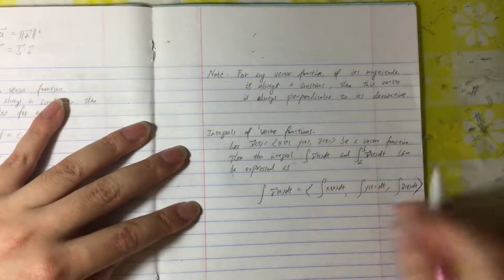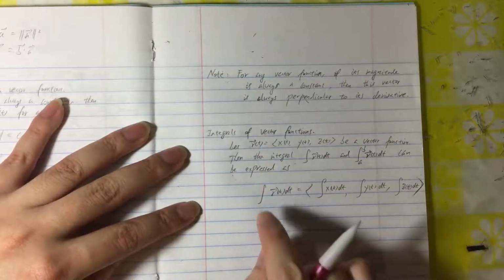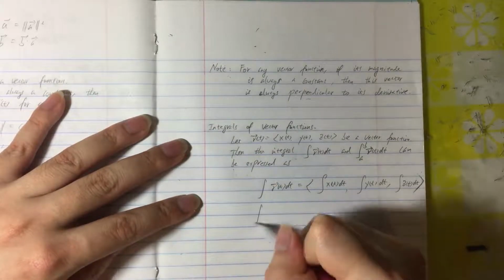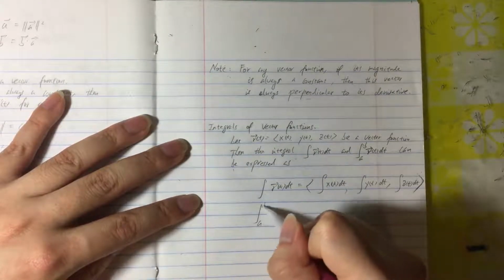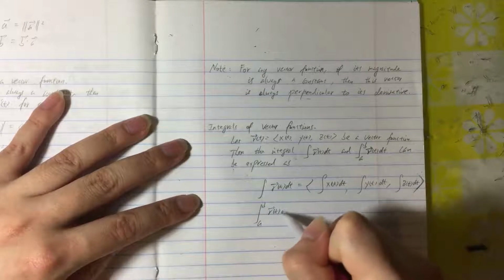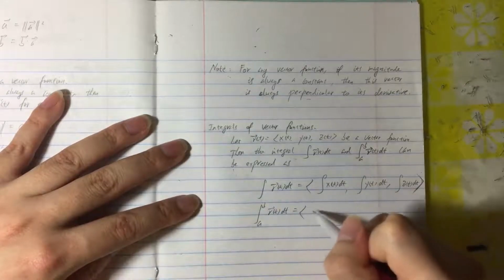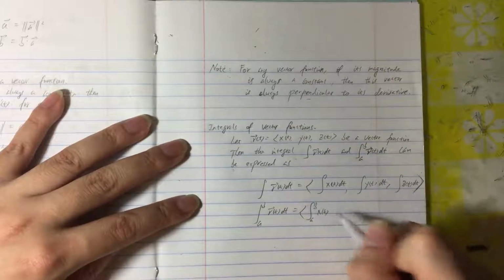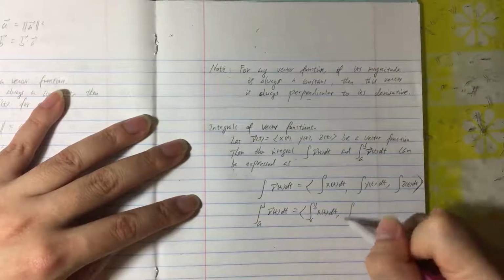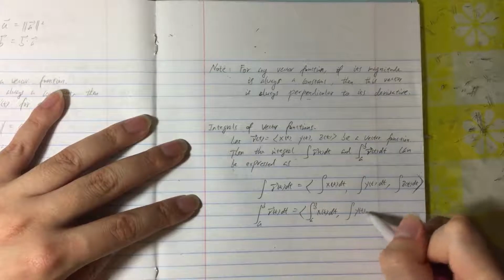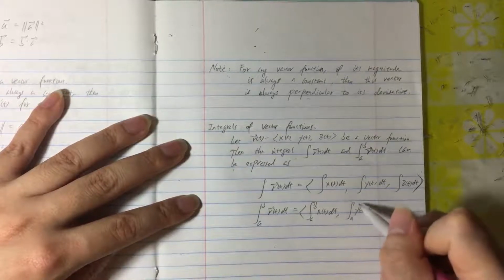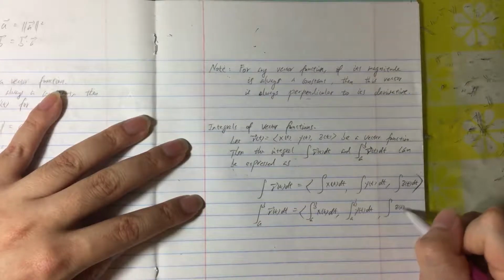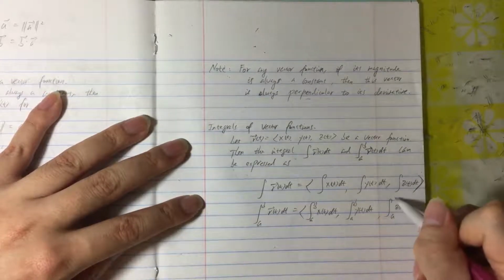So for vector functions, we take the integral for each component individually. The same thing holds for a definite integral, where t varies from a to b. The integral of r of t dt is the integral from a to b of x of t dt, the integral of y of t dt, and the integral of z of t dt, with t varying from a to b.